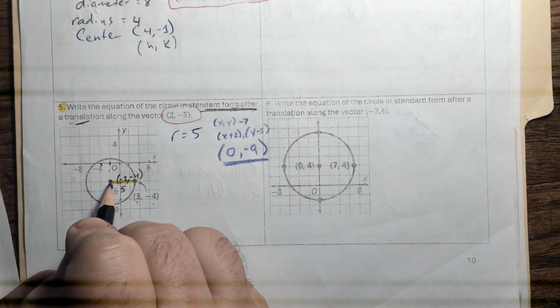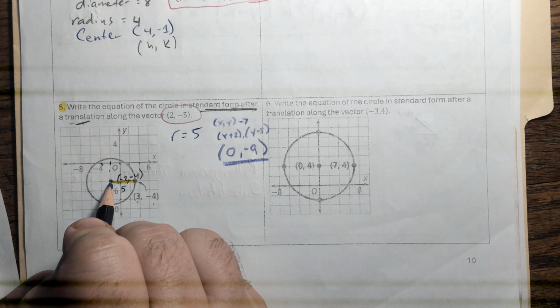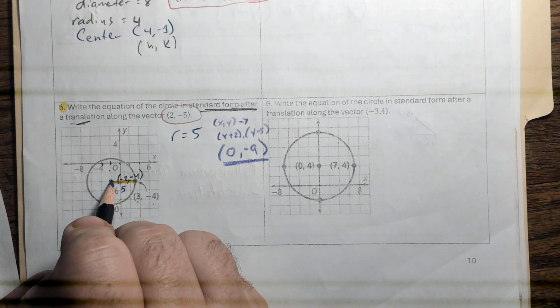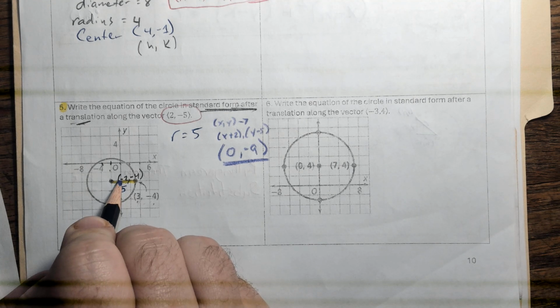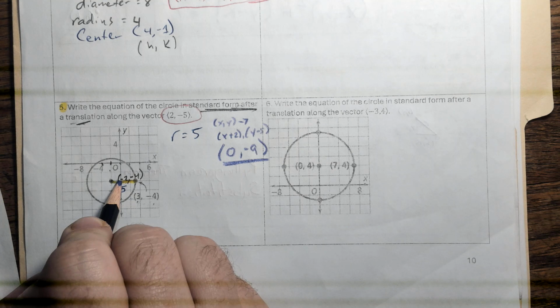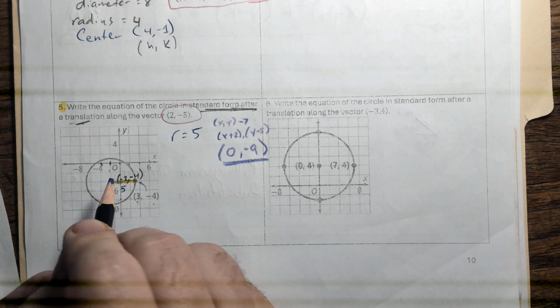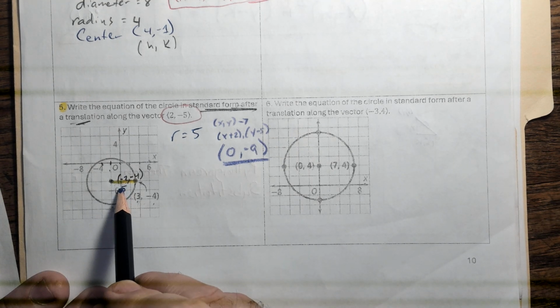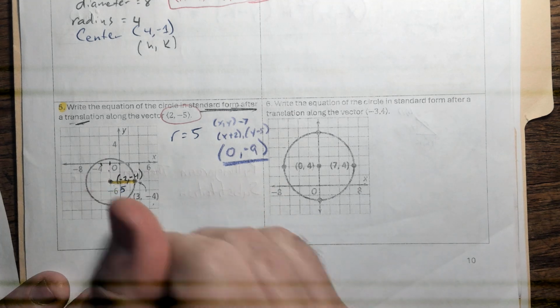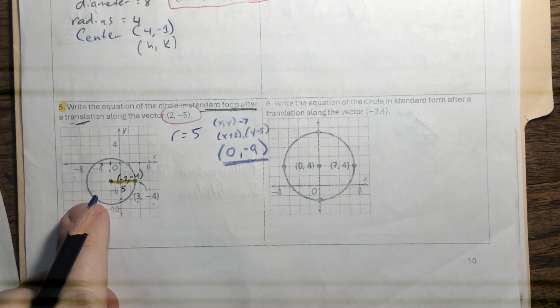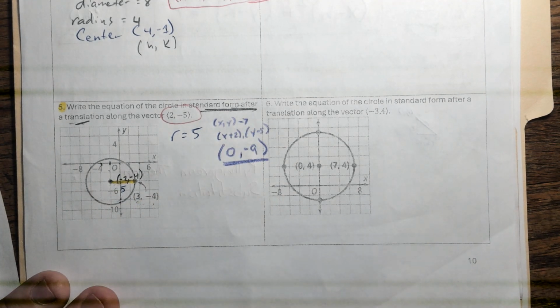So from here, we go over 2. If we're at -2, we go to 0. And then from here, how did we go? Down 5. So that's 2, that's 4. In between this and here, this is 8, this is 10. So 0, -9 is our new center point. Just wanted you guys to see that the math worked. Okay, that's all.